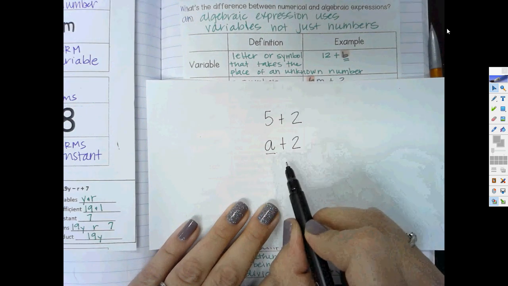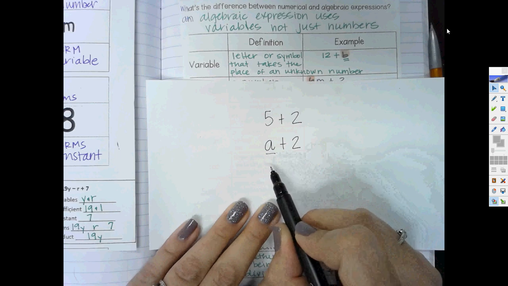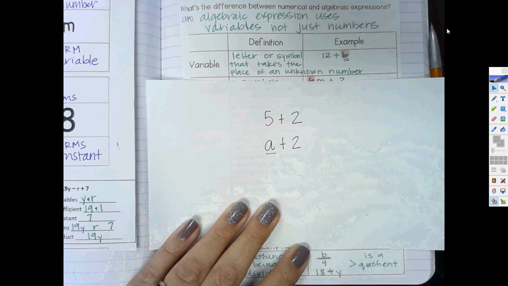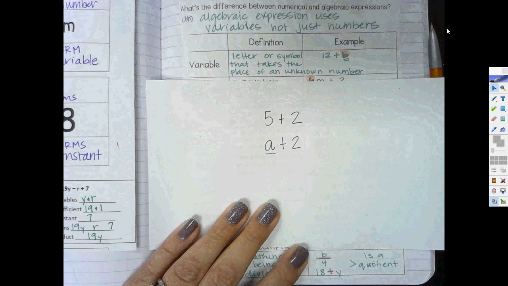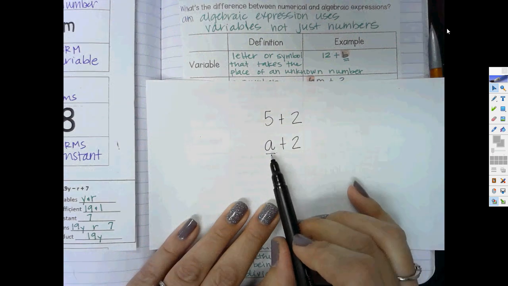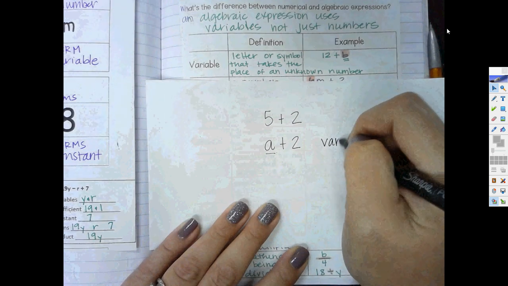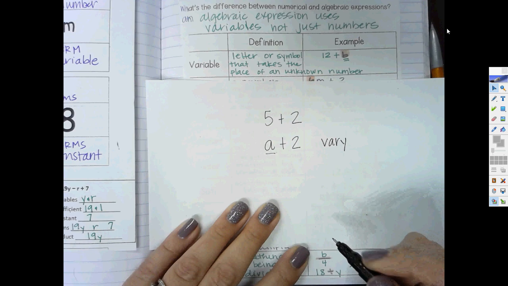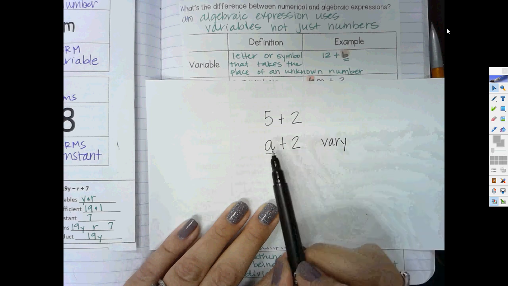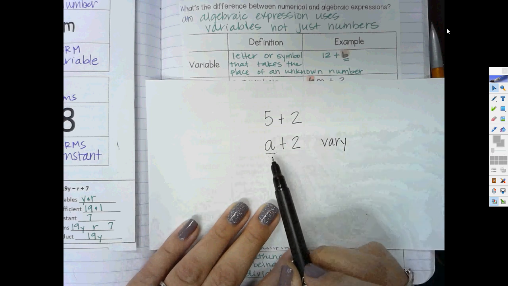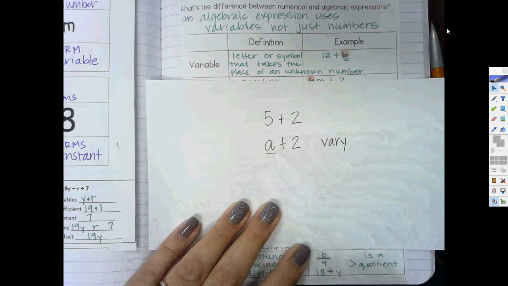In an expression like this, a could be anything. Tomorrow we're going to work on when they actually give us a value for a. But if there's no value given, it can be anything. That's where the word variable is derived from the word vary. It can vary. It could be 2, 5, 10, -6. It could be any integer that we can imagine. So when you see a variable, that's literally what it means. It can mean any number.